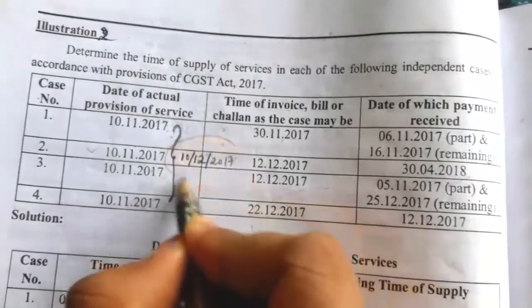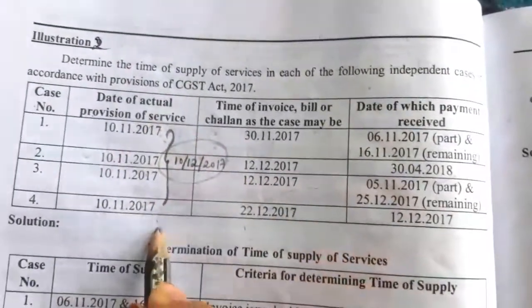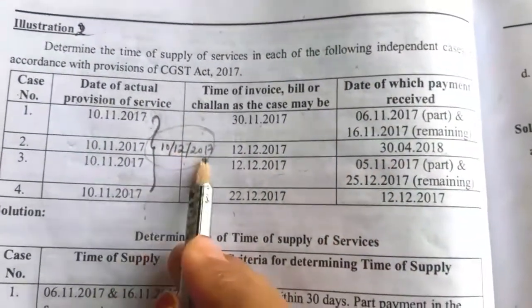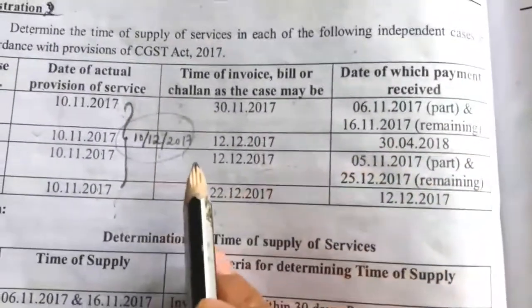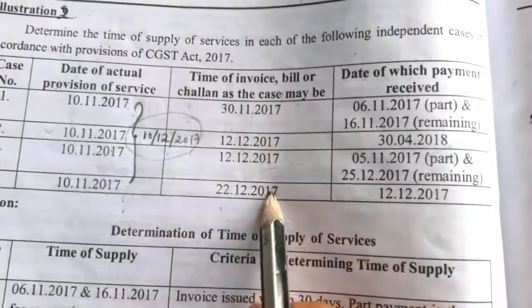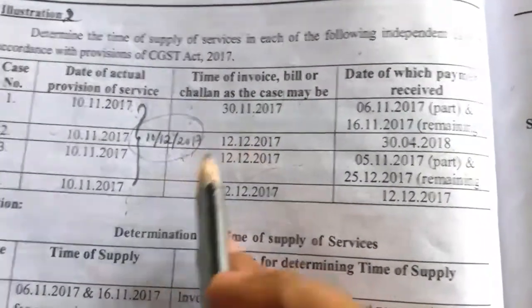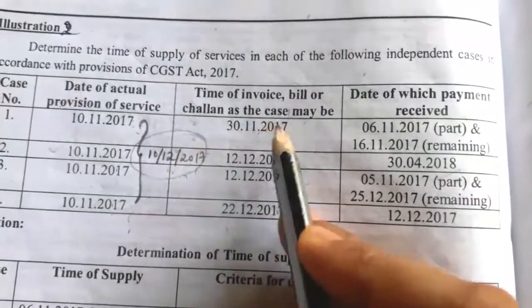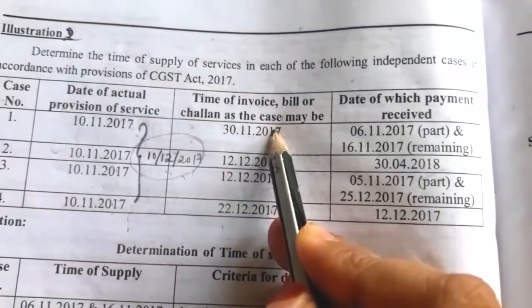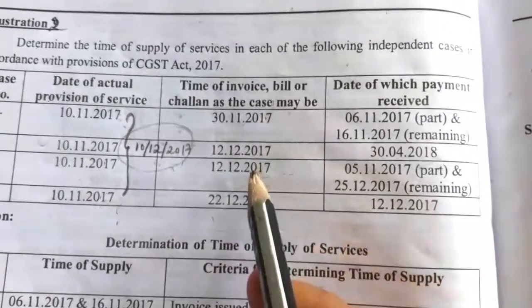So this is a time frame. For 4 cases the time frame is 10/12/2017. Now here we have to see whether the invoice is issued within this date. Yes, first one 30th/11, so within that date. So the first case is issued within the 30 days.